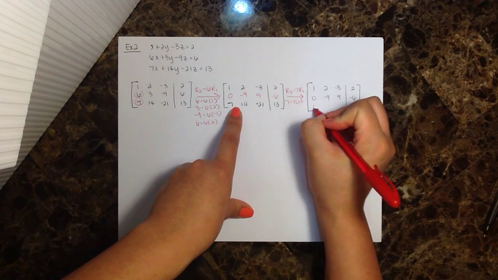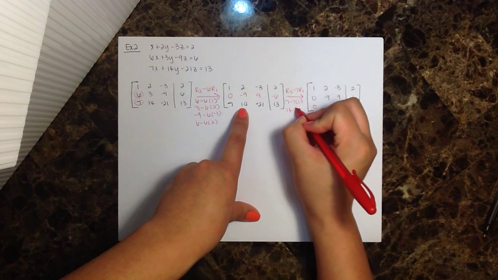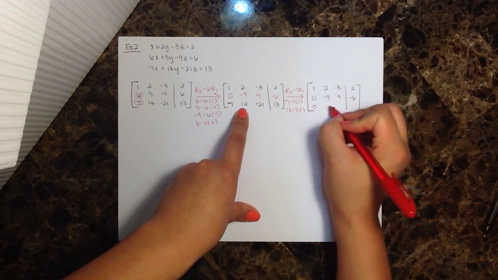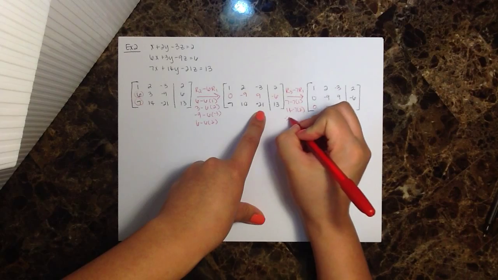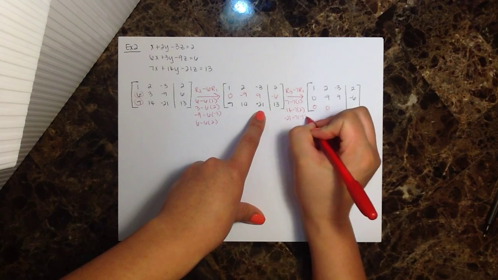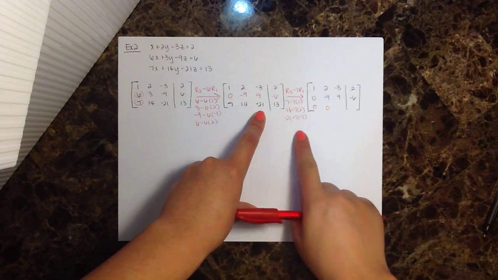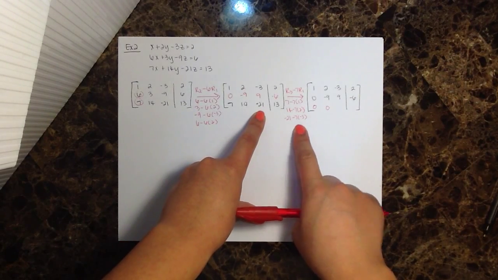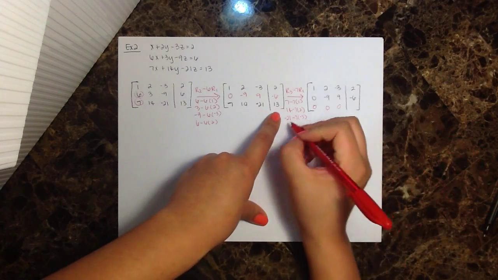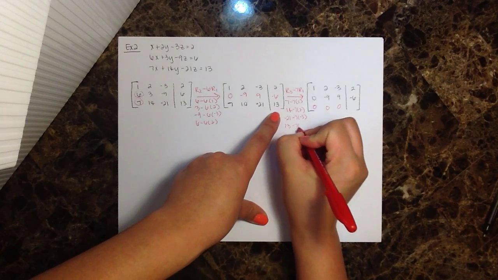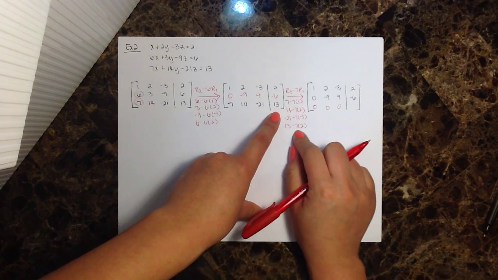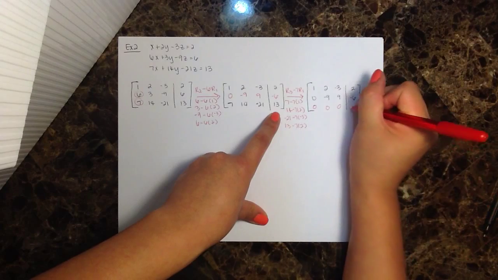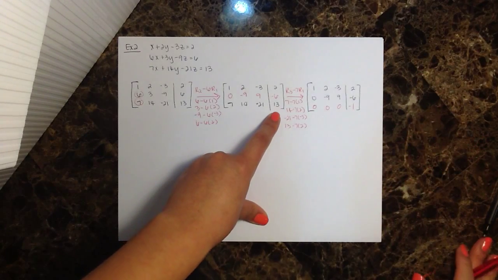So 7 minus 7 is 0. 14 minus 7 times 2 is another 0. −21 minus 7 times −3. −7 times −3 is a positive 21. −21 plus 21 is 0. And 13 minus 7 times 2. 7 times 2 is 14. 13 minus 14 is −1.